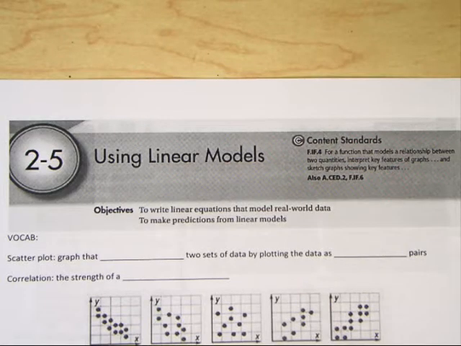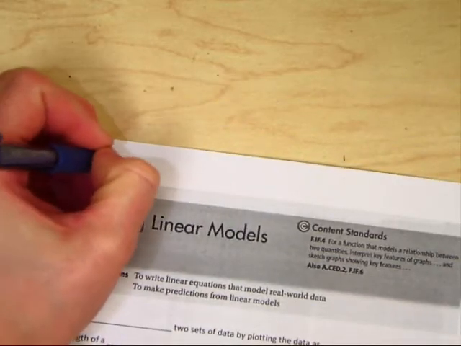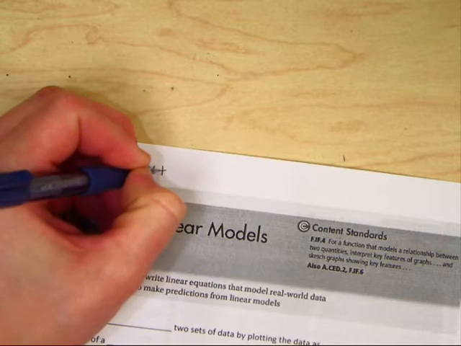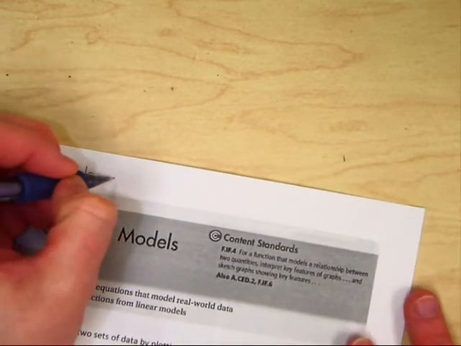Moving on in our discussion about linear models, today you're going to be given some real life examples about when we can use the concept of y equals mx plus b in everyday life, and we're going to learn how to kind of predict the future.